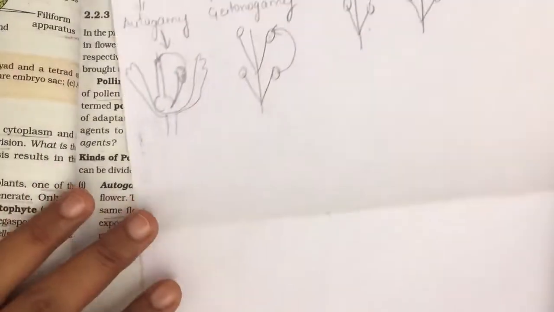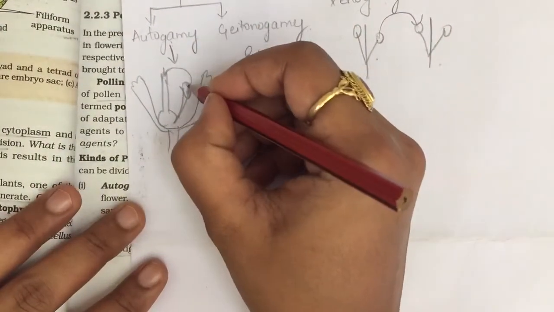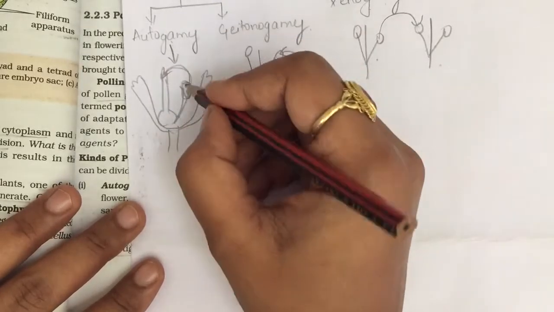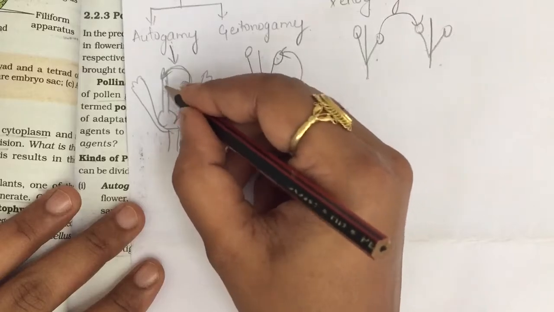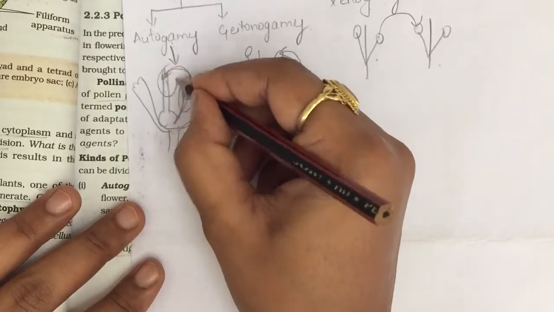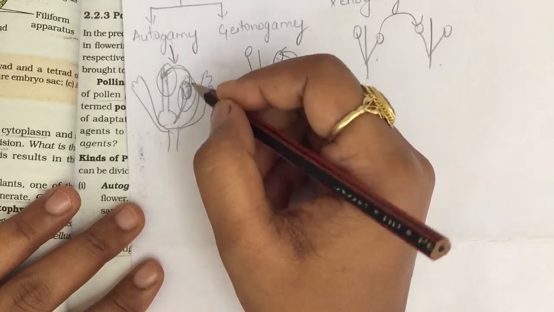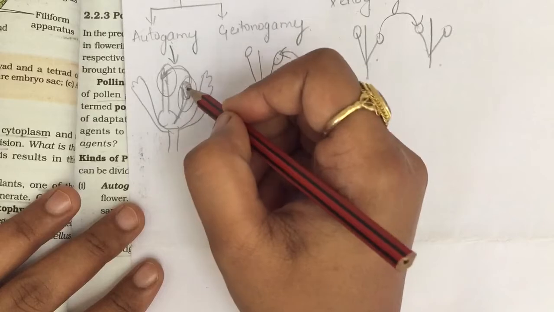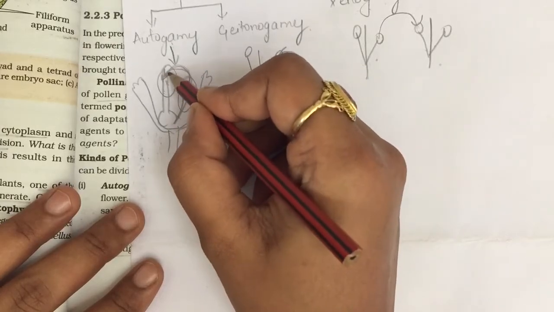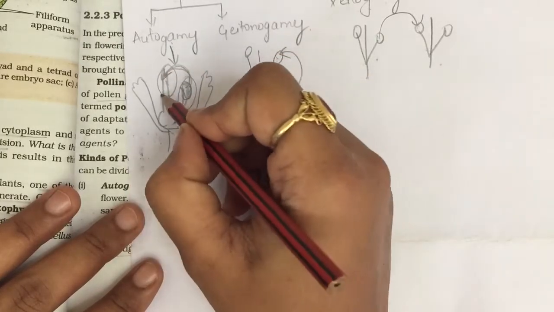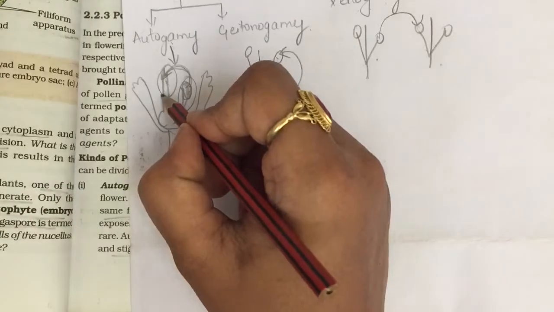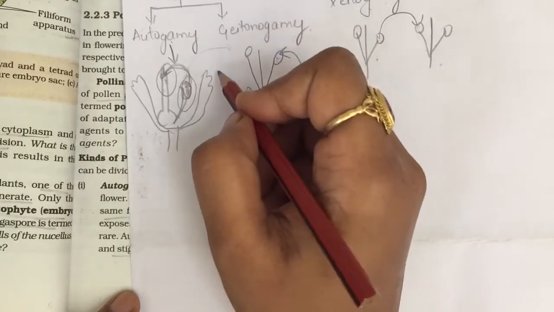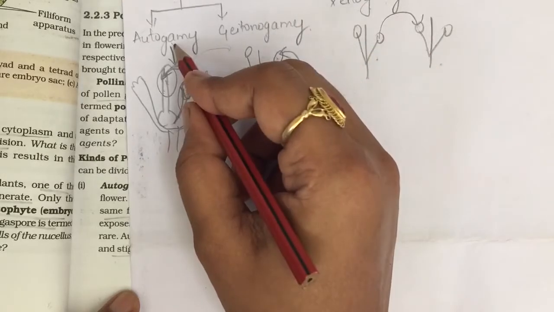As I have said, autogamy is like this: the anther releases pollen grains and they reach the stigma. Synchronization is required between the male reproductive organ and the female reproductive organ. Both should mature at the same time. Only then will pollen grain be released to the stigma. If the anther is matured but the stigma is not yet matured, then the anther will release pollen grains to some other flower or plant, and the chances of autogamy are less.